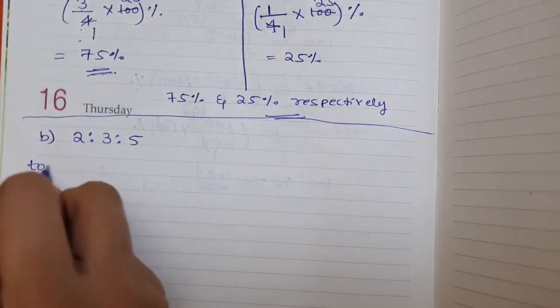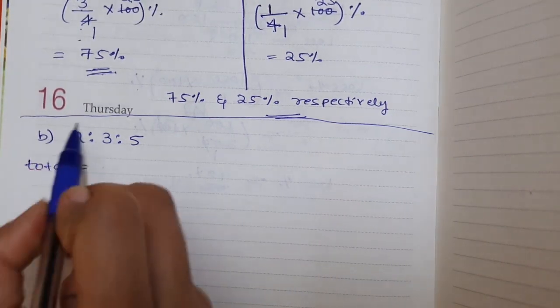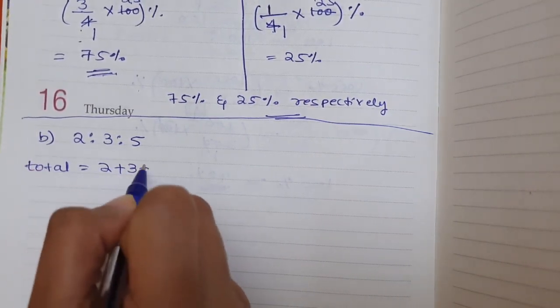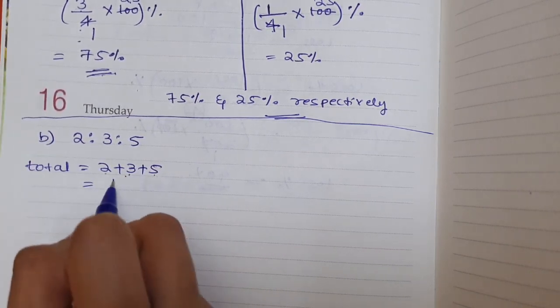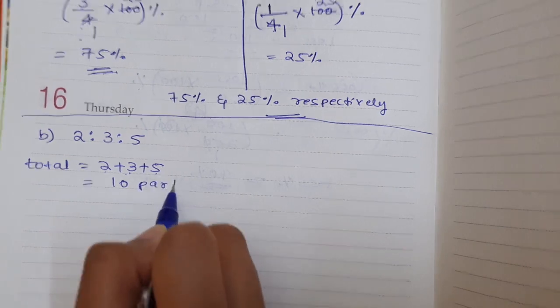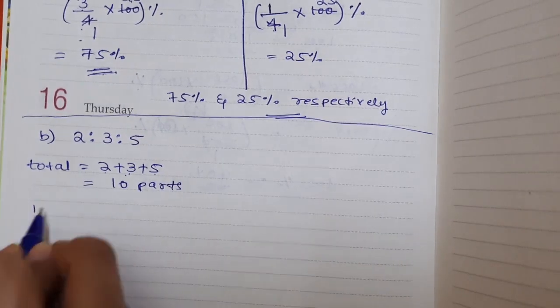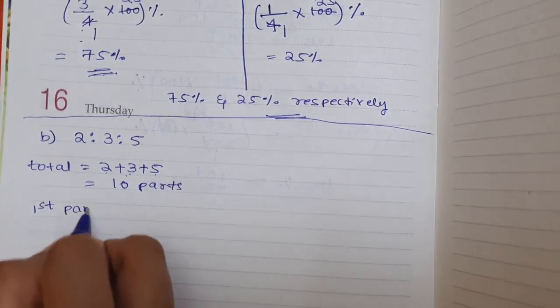Now total how many parts are there? 2 plus 3 plus 5. 2 plus 3 is 5, 5 plus 5 is 10. So total there are 10 parts. Now let me find a percentage for first part.